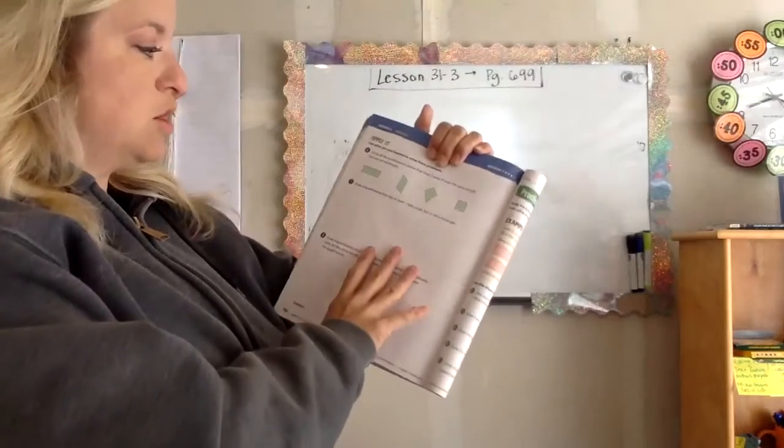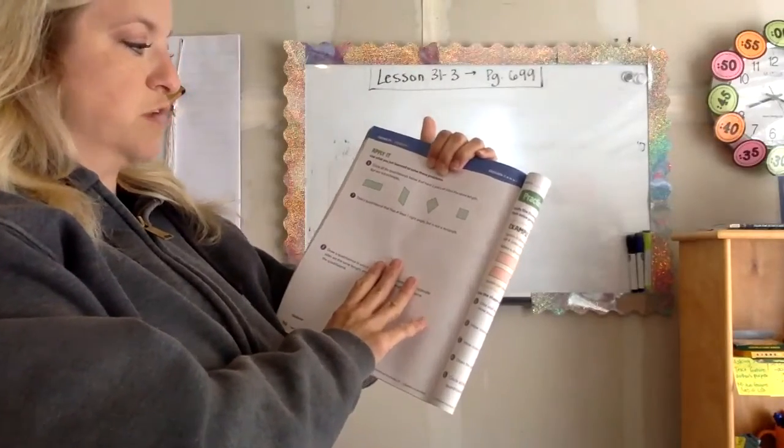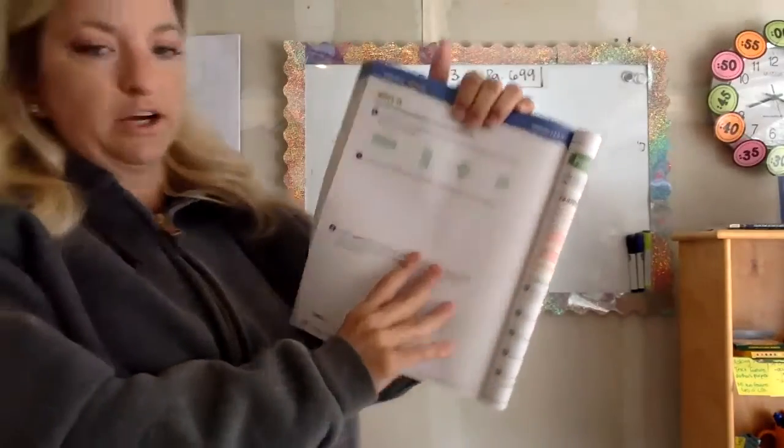Okay, number 7, draw a quadrilateral that has at least one right angle but is not a rectangle.